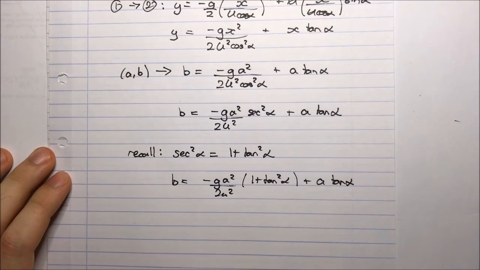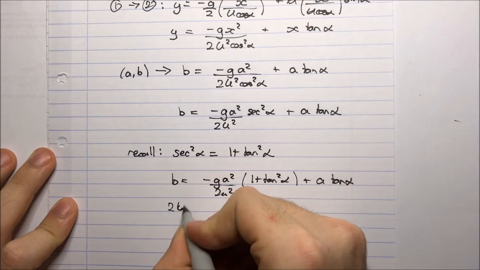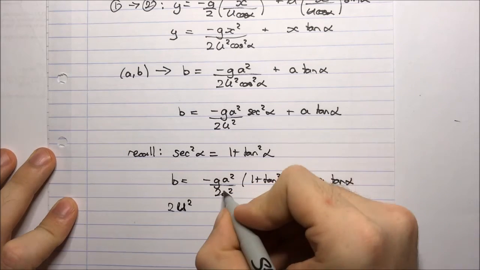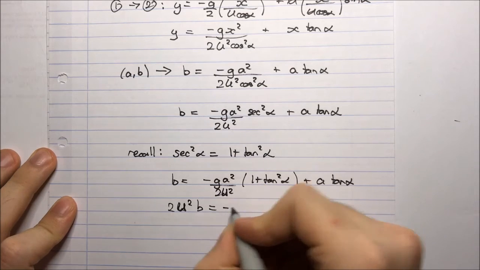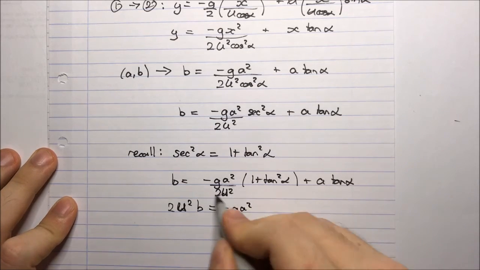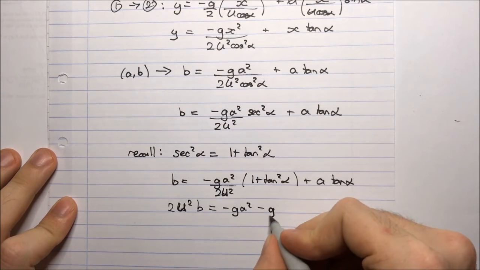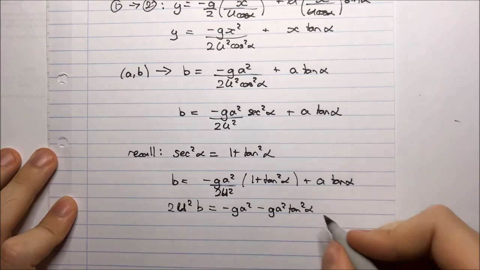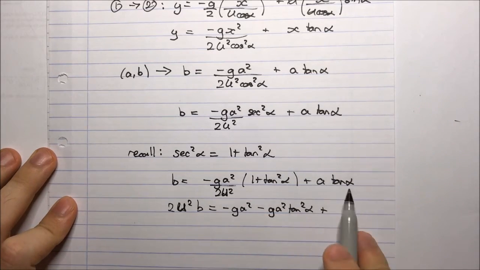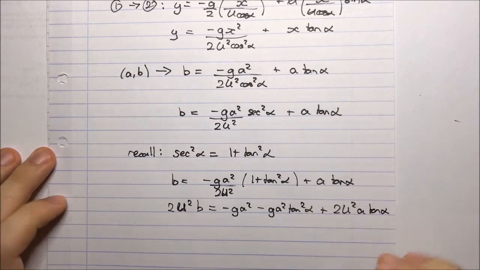I want to get rid of this 2u squared in the denominator, so multiply the whole equation by 2u squared, and I should be consistent and keep my u's as capitals. So 2u squared b equals negative g a squared, and I'm going to expand by distributing this through here. I'm going to expand out, minus g a squared tan squared alpha plus 2u squared times this, so 2u squared a tan alpha.